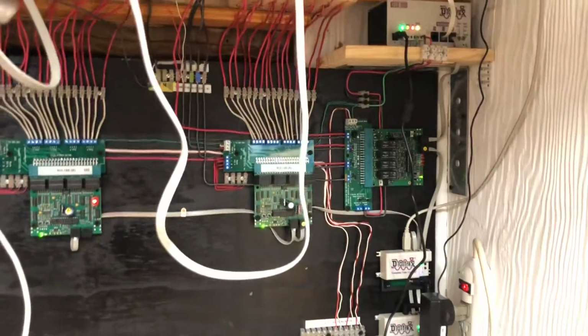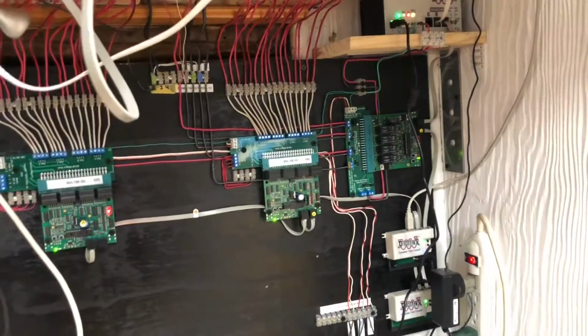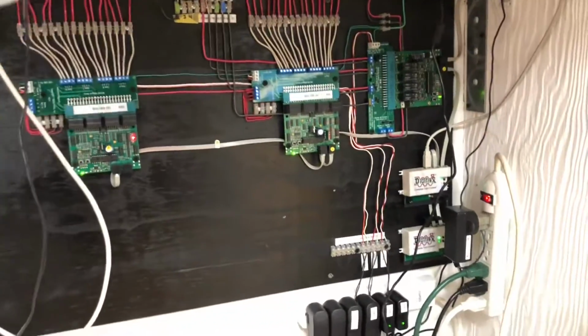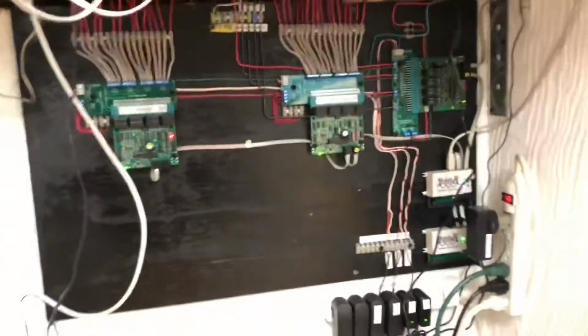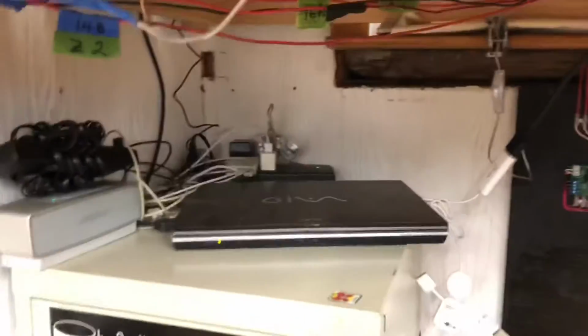I showed all of this in the last few videos. These few cables for LocoNet I just got to trim. Once I trim these, it'll look a little neater, but everything is good to go. So I have my computer, the old computer that I was using.